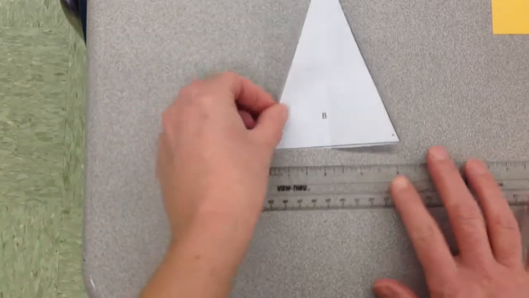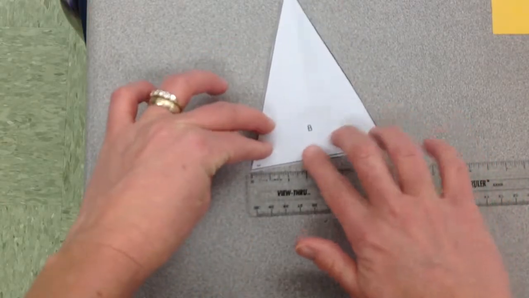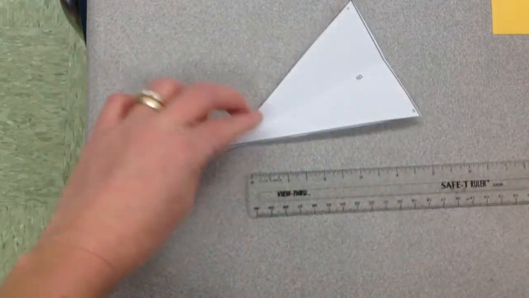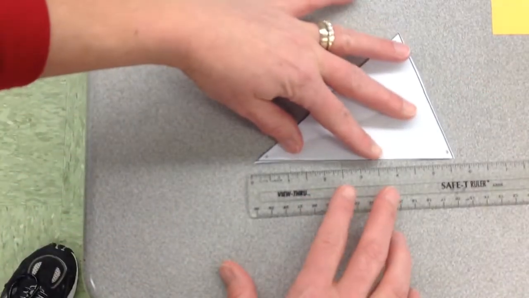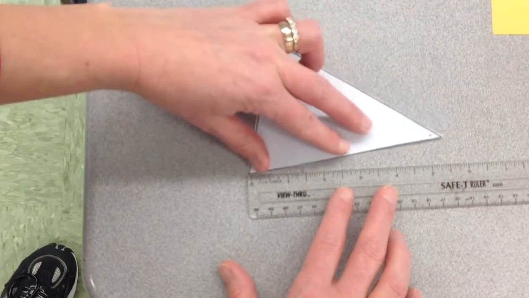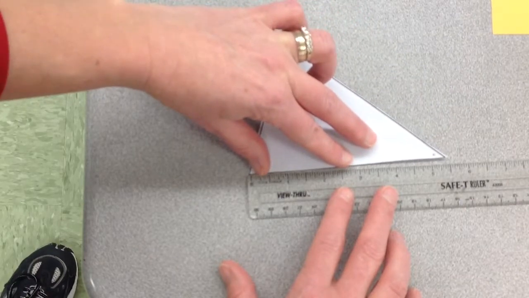Triangle B. Okay, so 4, 5.5, 5.5. Okay, so triangle B has 2 sides that are the same length. Okay, I'm putting them in piles too.